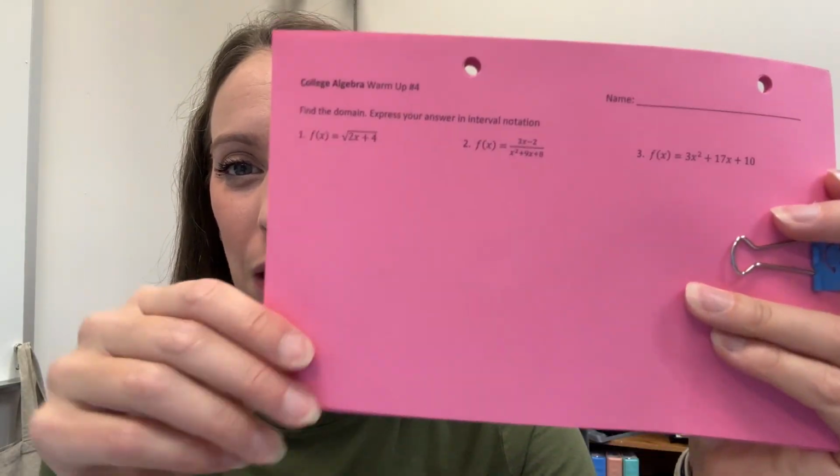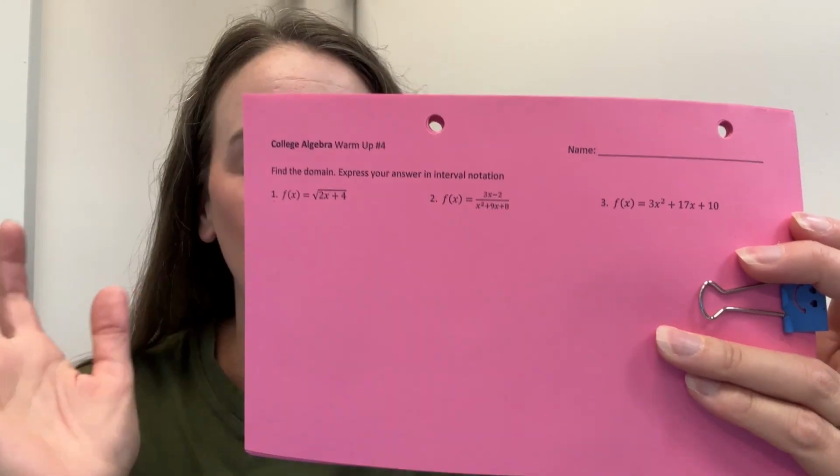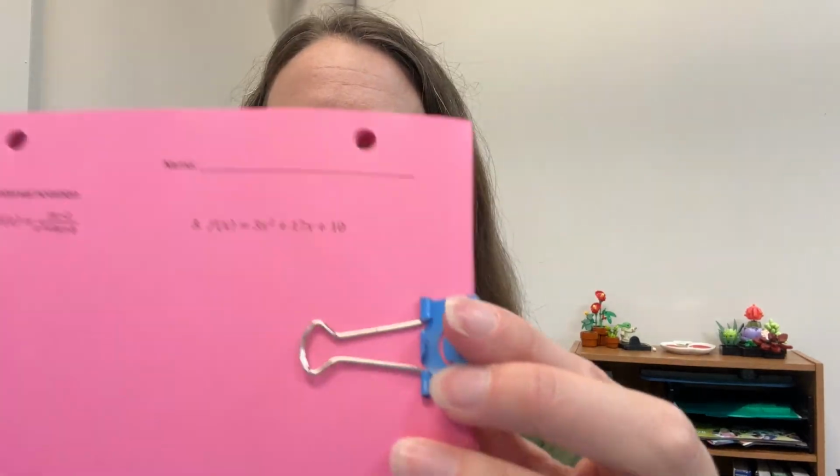So the first thing that my college algebra kids are doing is working on a warm-up. We just learned and reviewed finding domain from an equation, so the kids are going to work on a warm-up with that. They really struggled with that third one where it doesn't have the fraction, it doesn't have that even root, so it's just all real numbers. So I made sure to throw that on there.